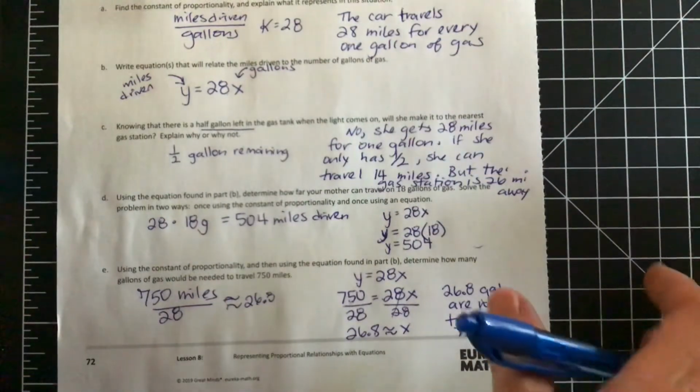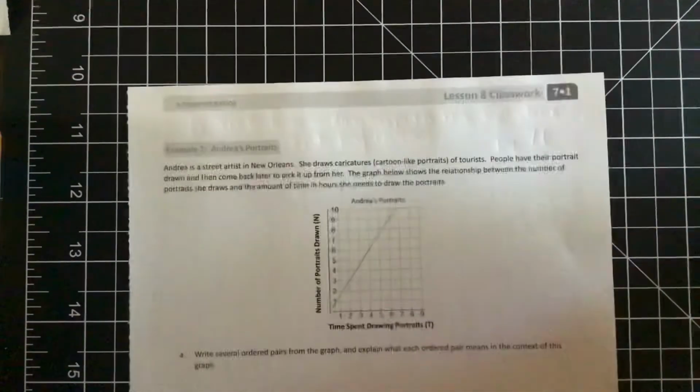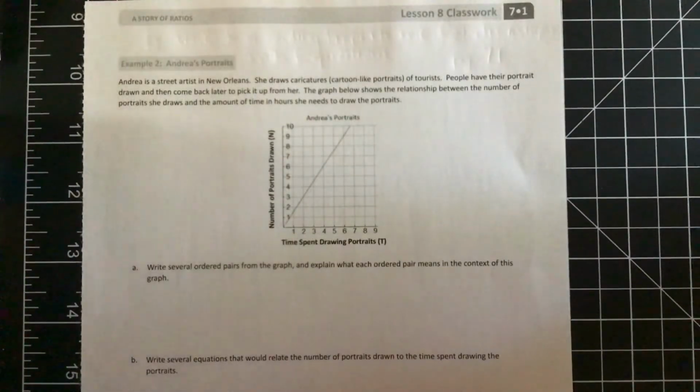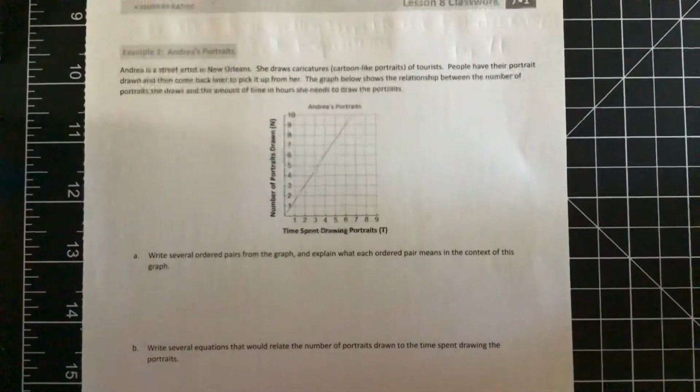All right, and now we are on example 2. Example 2 is on the next page. And that's also going to be the second video.